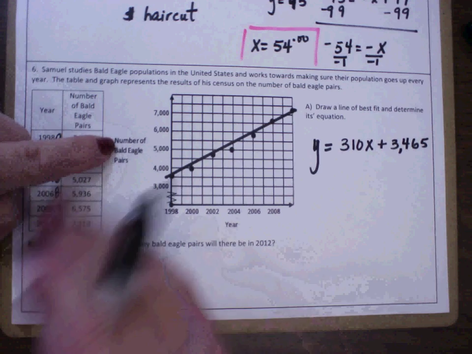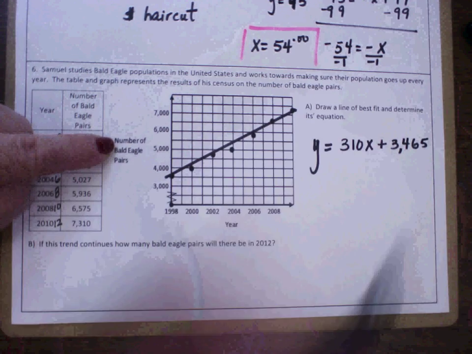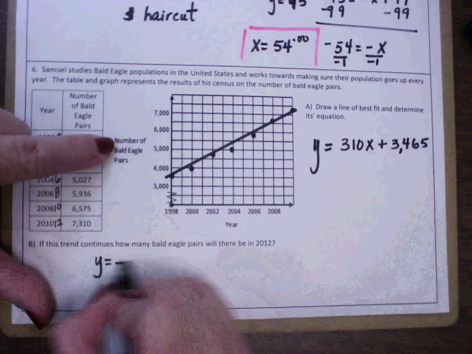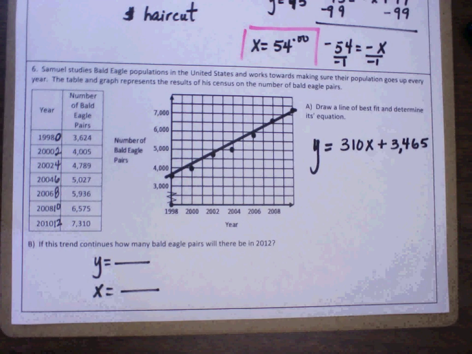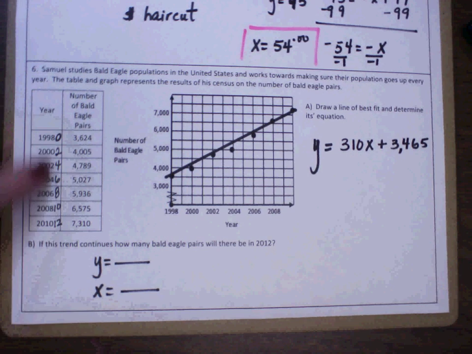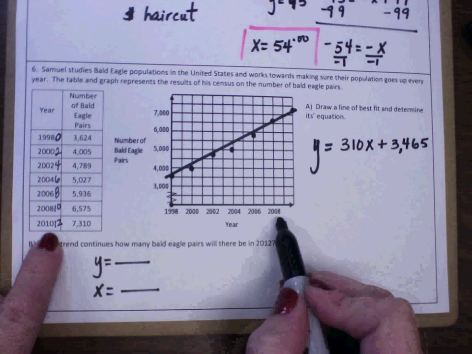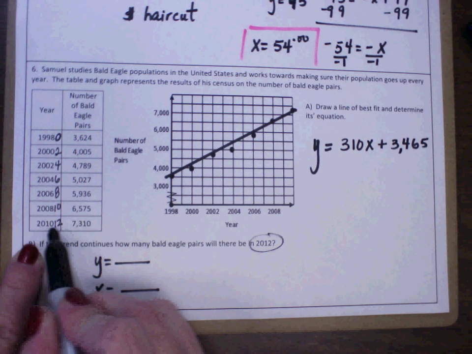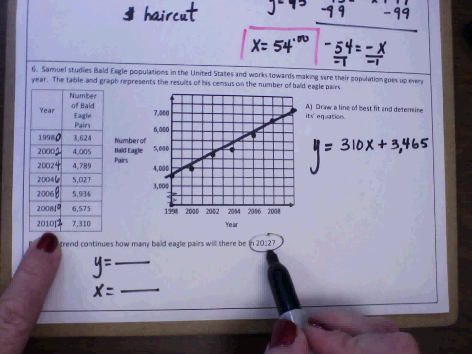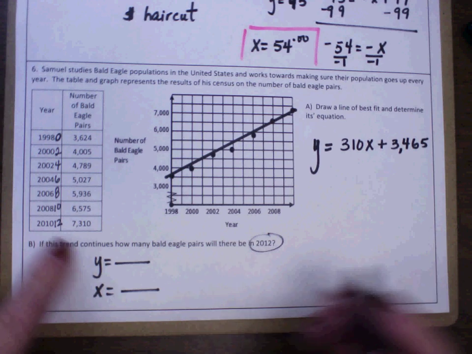If you don't know, just take a look at either your table or your graph. It's asking for y when x equals what? In 2012, if 2010 is 12, then 2012 is 14.